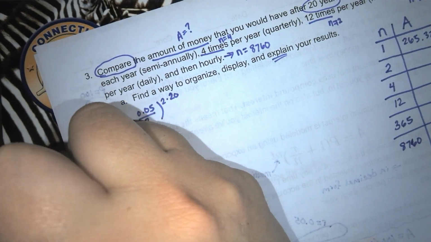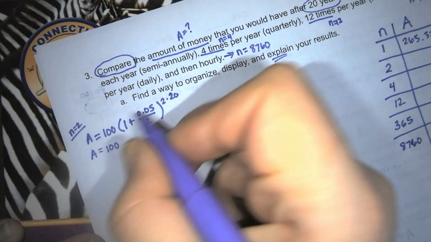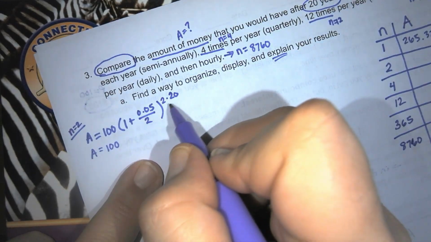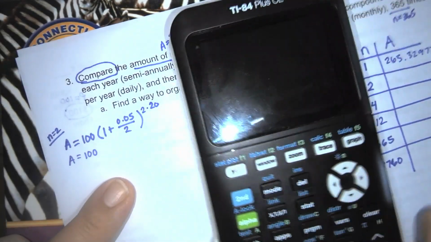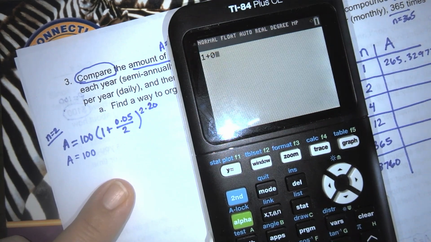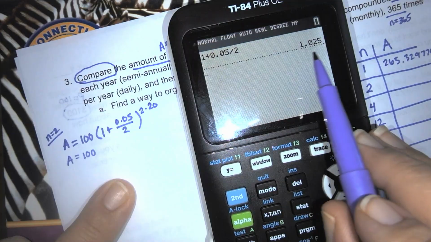So A equals 100. I'm going to type all of that in the calculator so I can figure that out. And I'm also going to condense this exponent at the same time. So we'll do the first one first. So I'm going to do 1 plus 0.05 divided by 2. So that whole thing in the parentheses is 1.025.